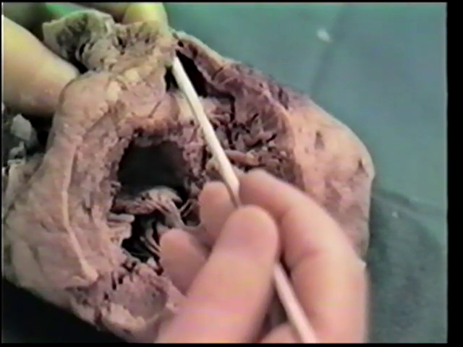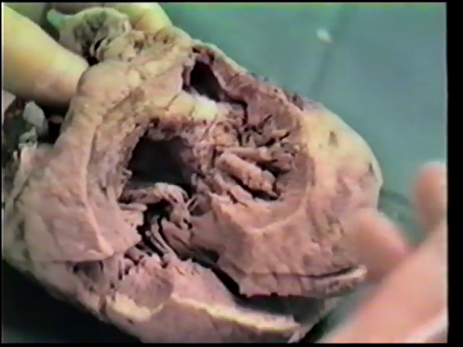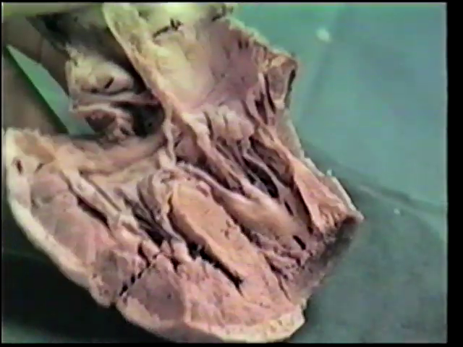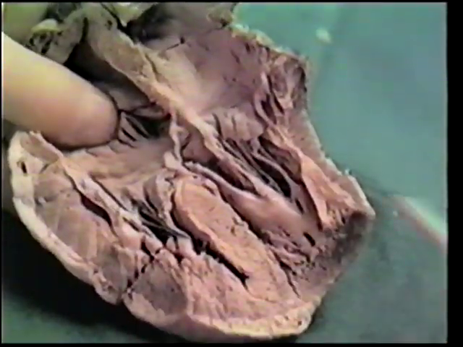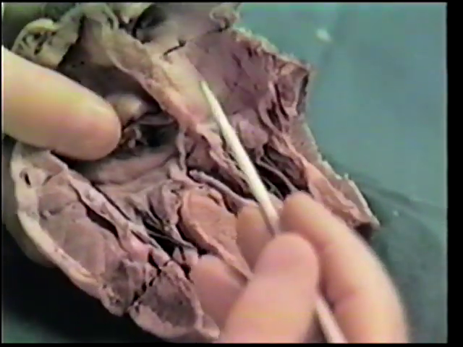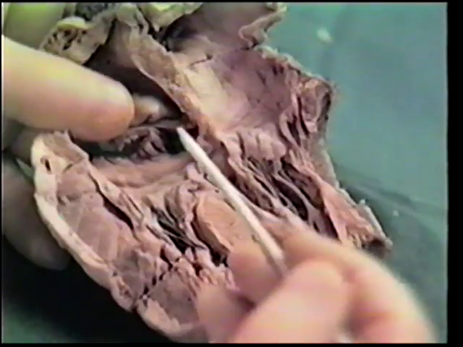It has a narrowed subpulmonary outflow tract. It has a deviated outlet septum. In other words, it has tetralogy of Fallot. But if I take away the front part of the heart, I can then show you another very important associated malformation with this heart. Because here is the mitral valve coming from the left atrium.